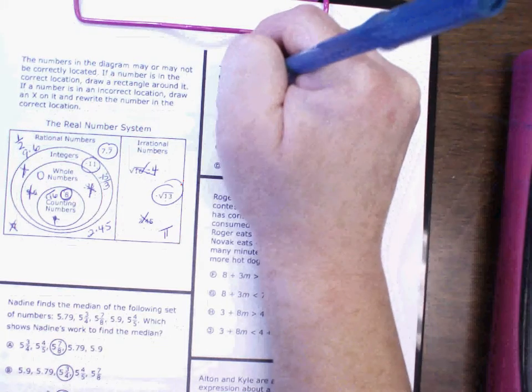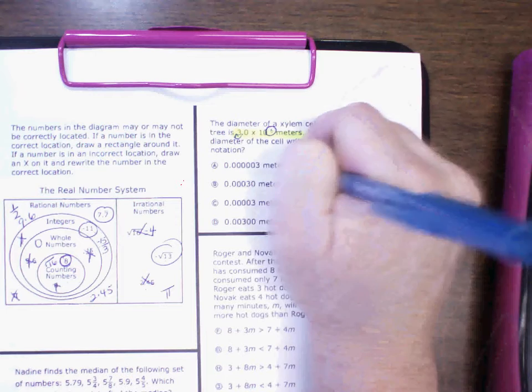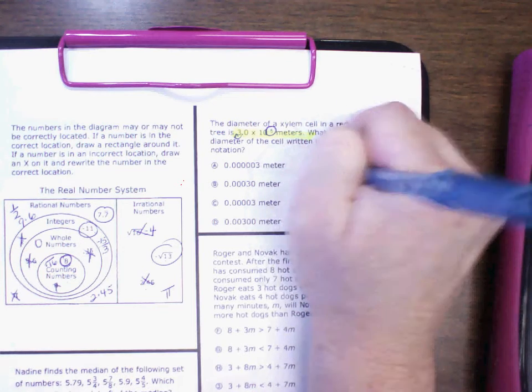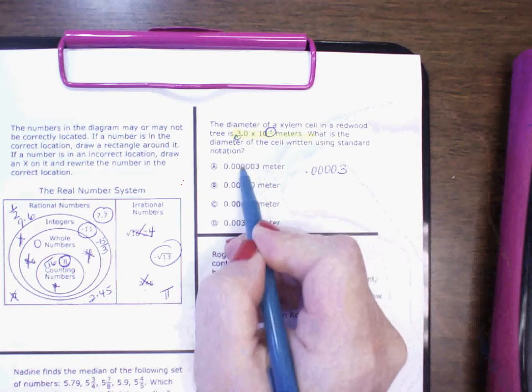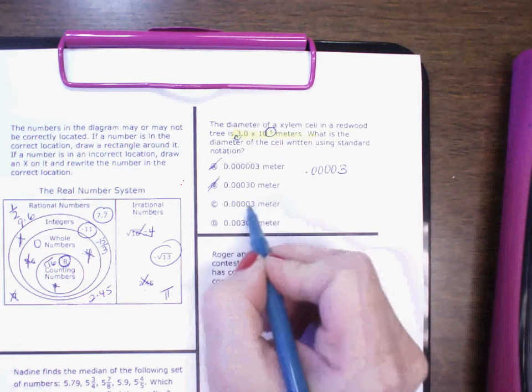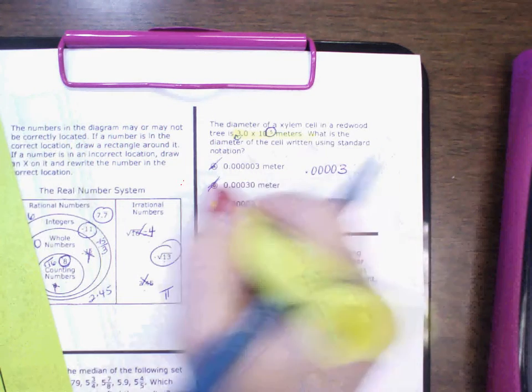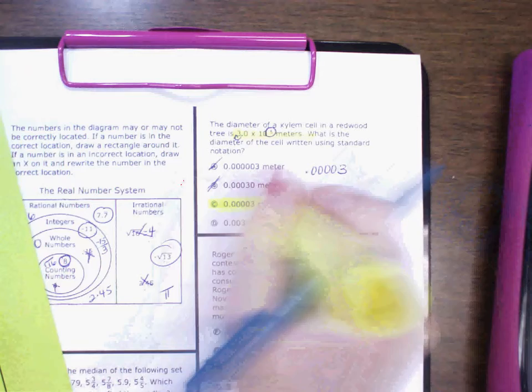So if I move it once, how many zeros do I need to add? 4. 1, 2, 3, 4, and then a 3. 1, 2, 3, 4, 5. That's not it. 1, 2, 3. That's not it. 1, 2, 3, and 4. There you go. Ding, ding. We got it. Yay?